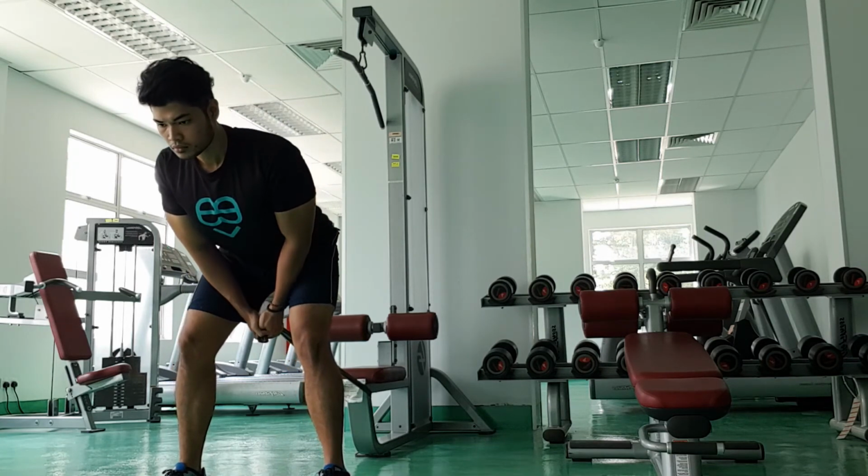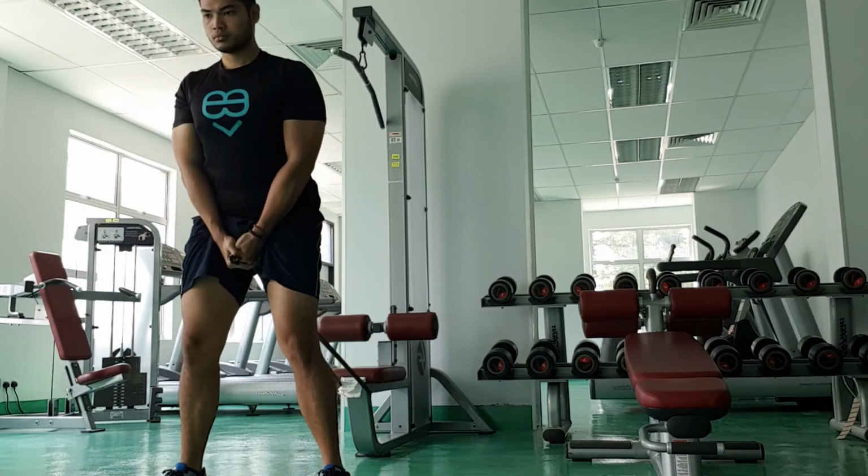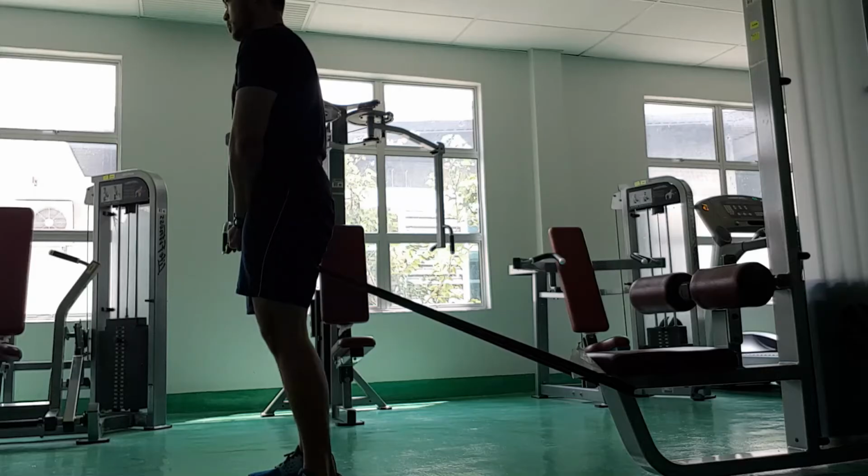Now the first thing that you want to understand is that this has to make sure that your spine is in an erected manner. Let me show you guys, right?